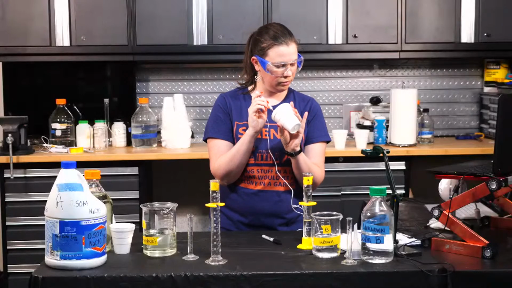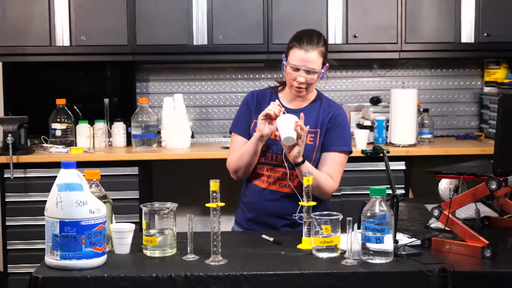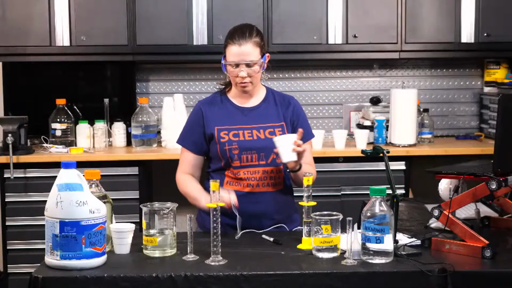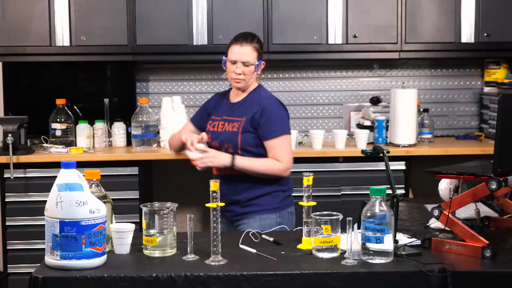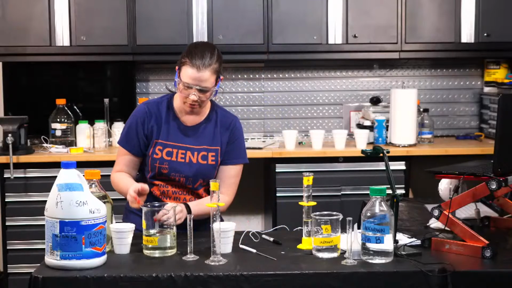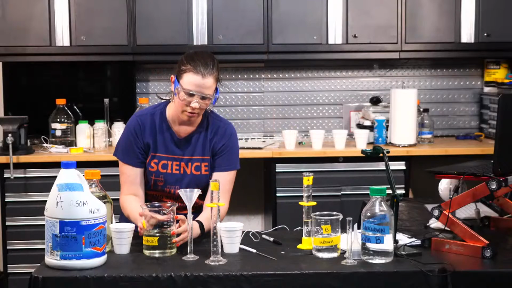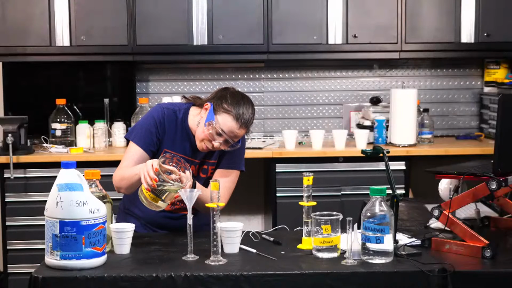It says 19.7, which doesn't seem right to me. So I think I might refill this 5 milliliters. New cup, nothing in it. Maybe I did accidentally put a drop in there or something.